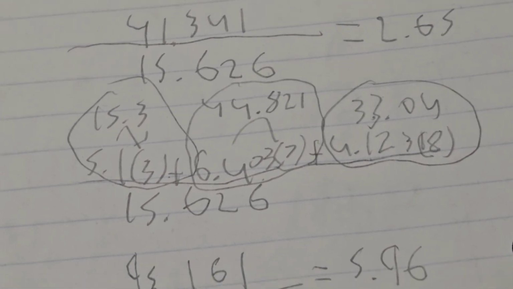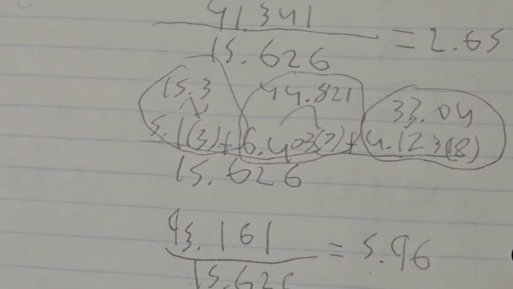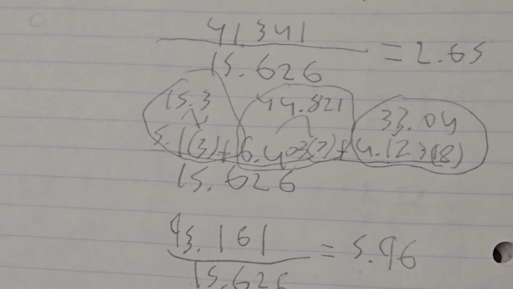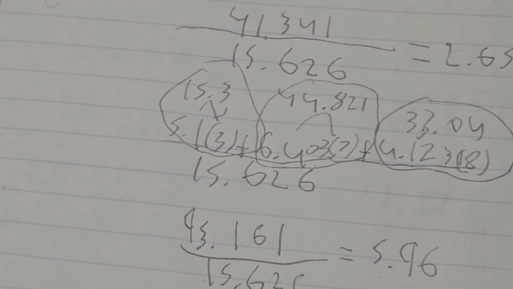If you can't read my handwriting, the numbers are 15.3, 44.821, and 33.04. If you have difficulty with big decimals, you can always round them. It's the same perimeter as last time, but with a different sum, giving us our center 2.65 and 5.96.